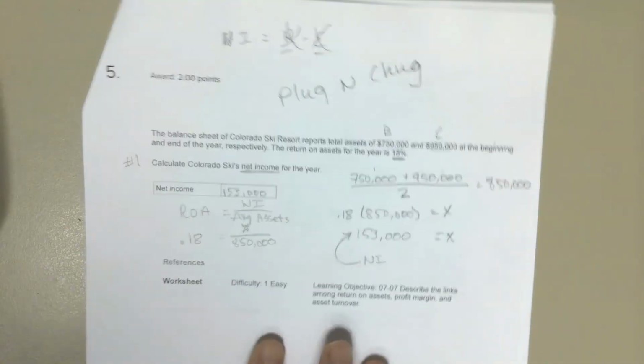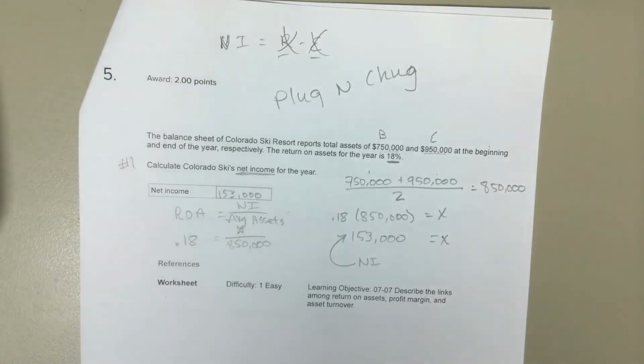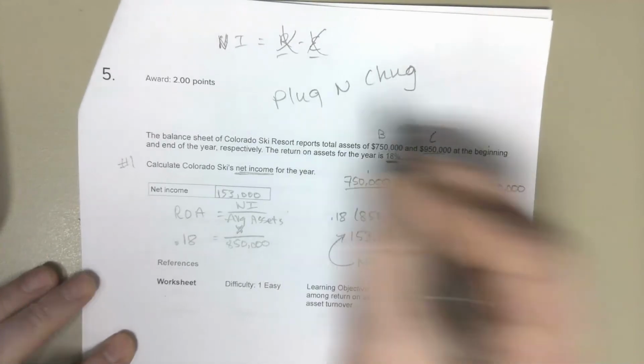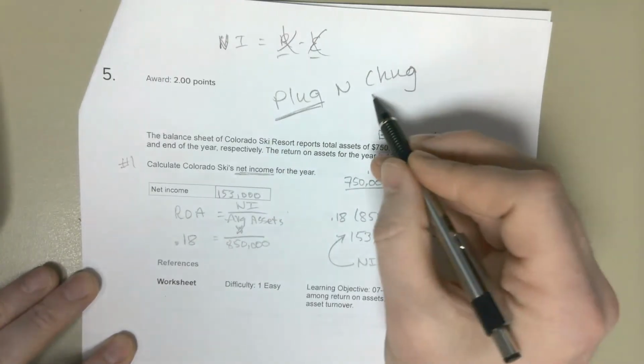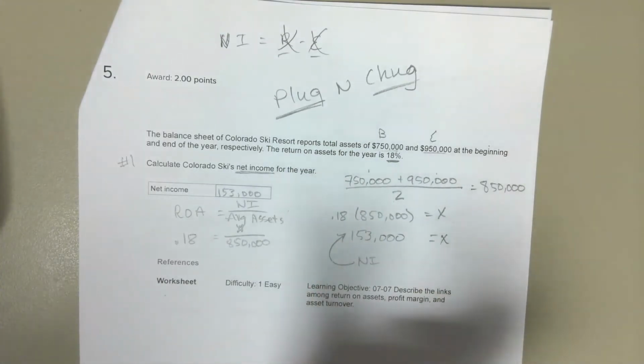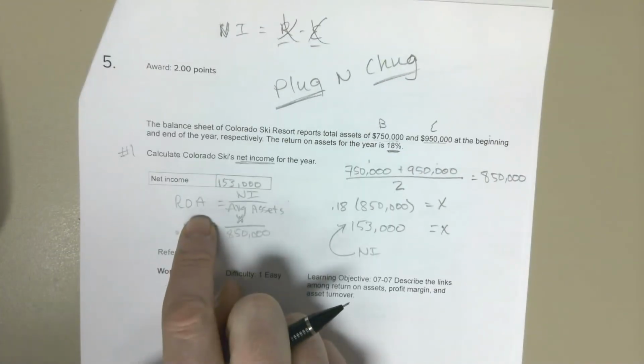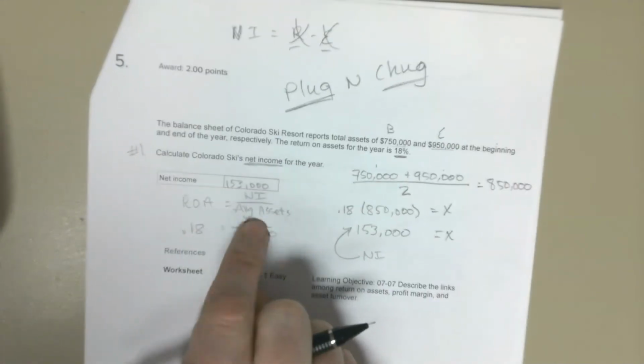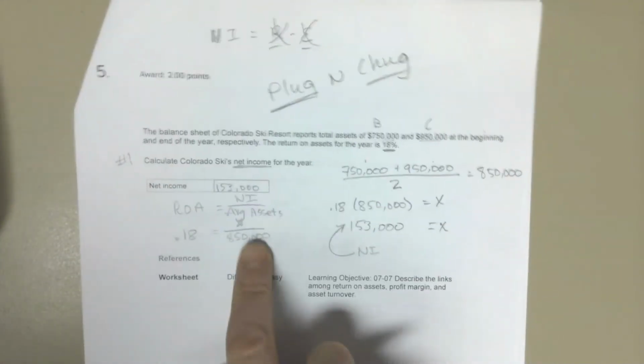The students in one of my seated sections laughed at me. They'd apparently never heard this term before, but plug and chug really just means plug in the numbers you know and chug away till you get the answer, okay? And that's what we're doing here. We're taking a known quantity, this return on assets formula, and we're just plugging in the numbers that we know, okay? And we're solving for the one we don't.